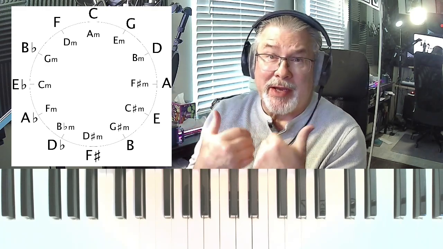So chords play a major role in any piece of music. And think of the chord structure of a song as your spine or your backbone. It's like your vertebrae, put together one on top of another.